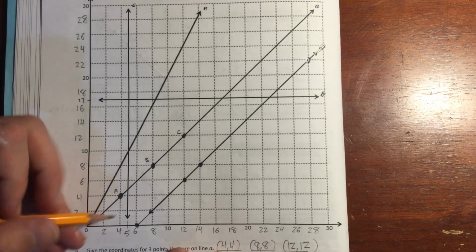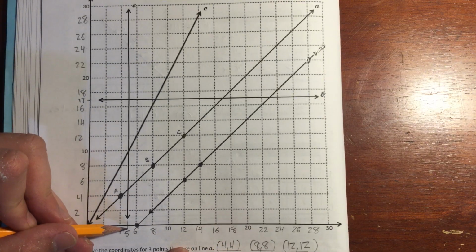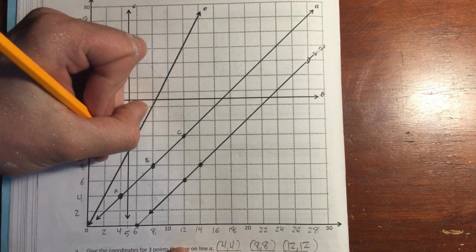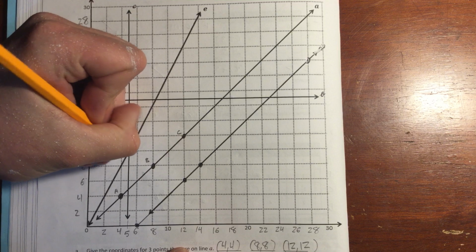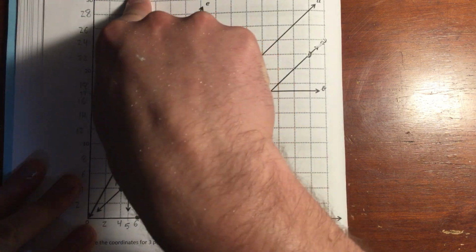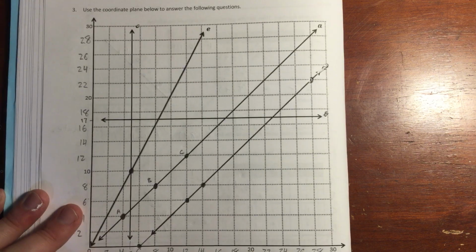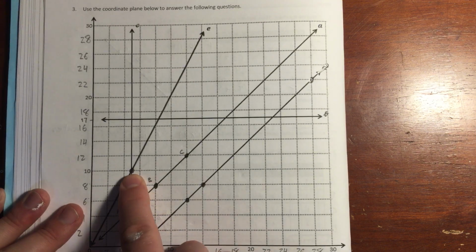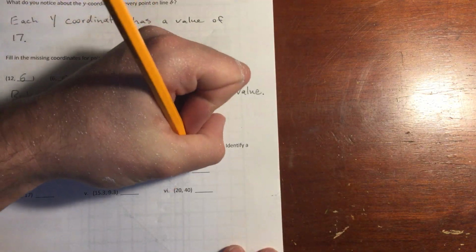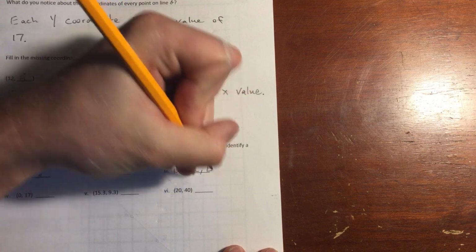My next one, 5, 10. So I'm going to go over 5, then I'm going to go up 10. This is an interesting point here because I see that it's on 2 lines. I can say that it's on each one of those lines. So it is on line C, 5, 10 right here, and then it is also going to be on line E. So we can remember that these coordinate points can be on multiple lines. So C and E.